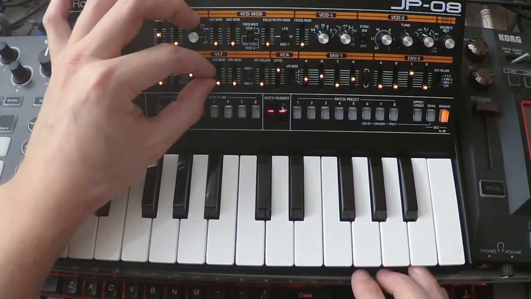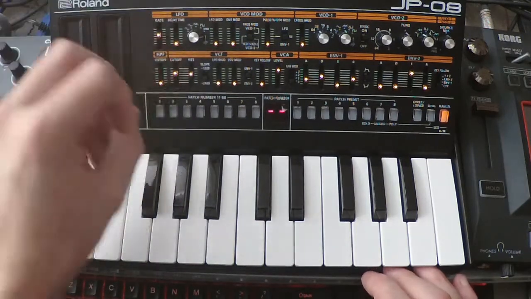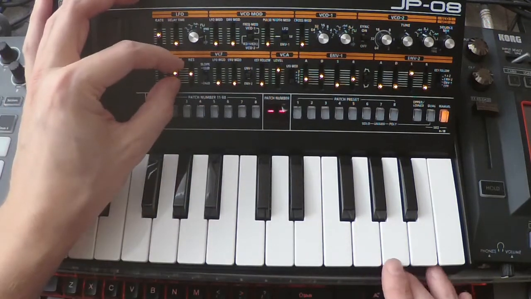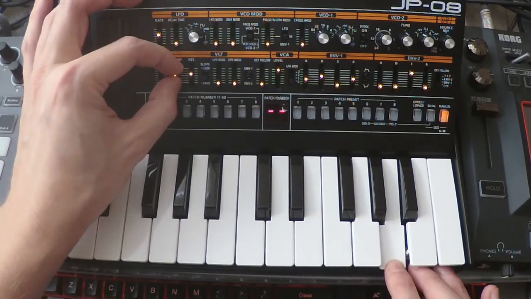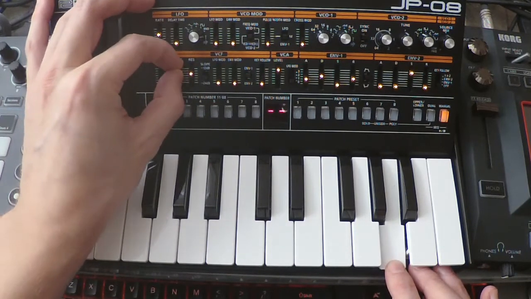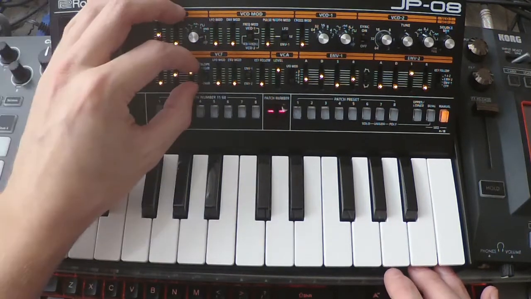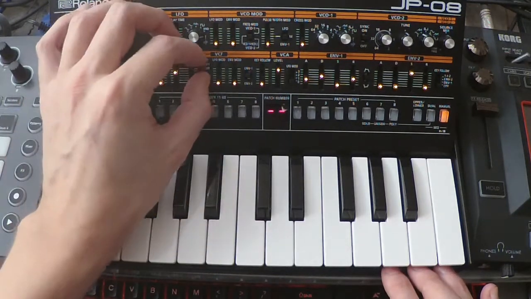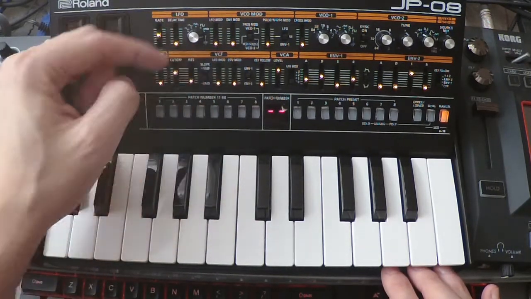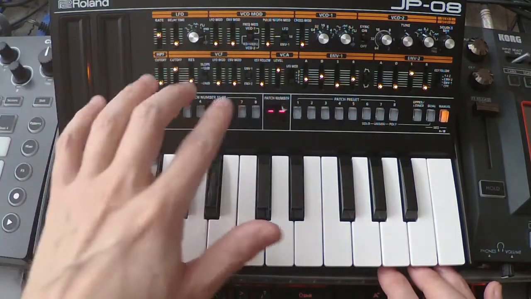You notice the volume kind of goes down a little when you pull up the resonance. That's because it's emphasizing the cutoff more or less depending. And if you bring the cutoff down, it'll become more prevalent if you change the cutoff here. We can also switch the slope to negative 12 dB or negative 24 dB. I just like using negative 24.